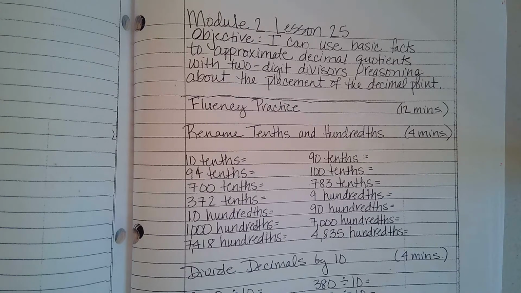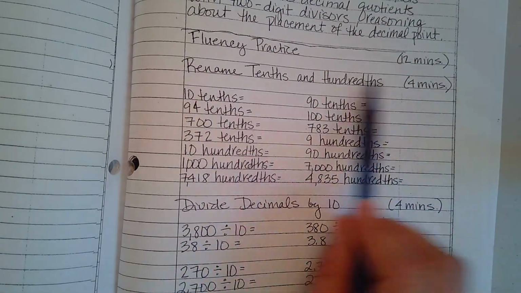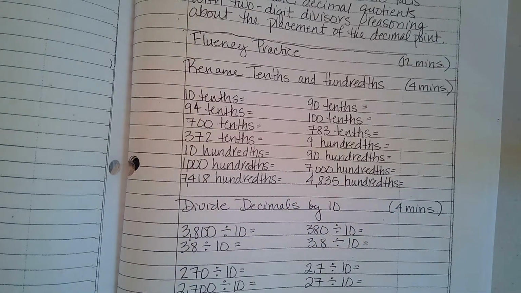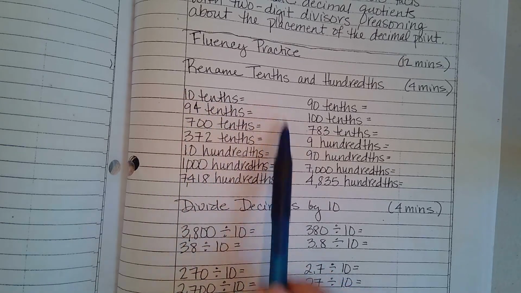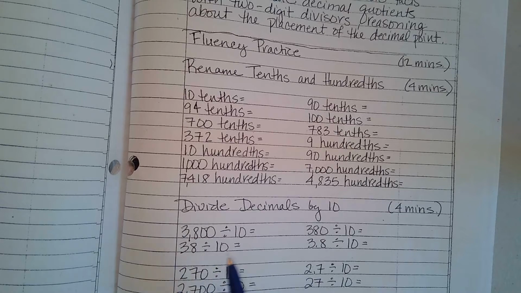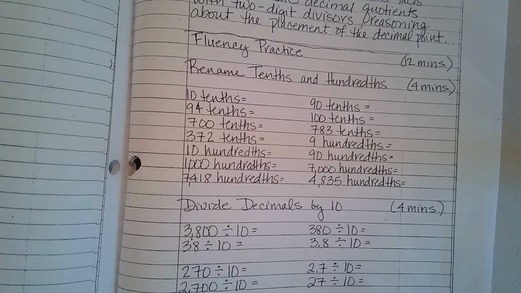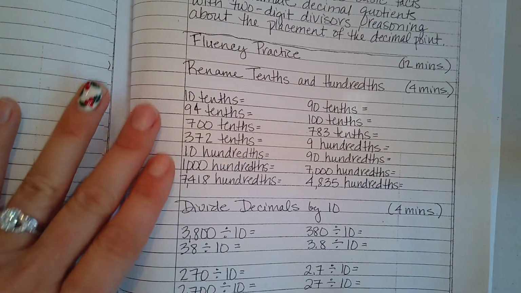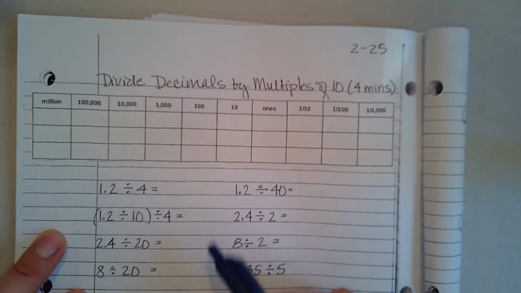So let's go ahead and start with our fluency practice. Rename tens and hundreds. Going back to module 1, I can't remember now, going back to renaming: 10 tenths is equal to what as a decimal. Then divide decimals by 10. I think you're getting the hang of that quite nicely. I think this is just a review of earlier lessons that we've done in module 2.